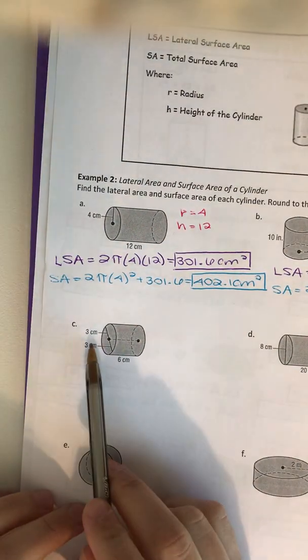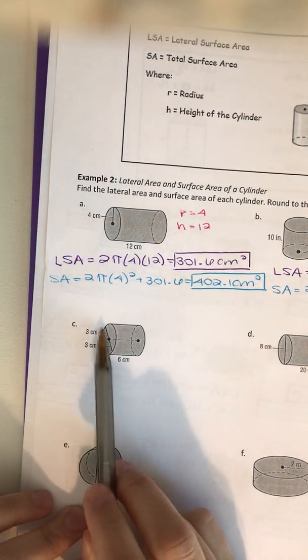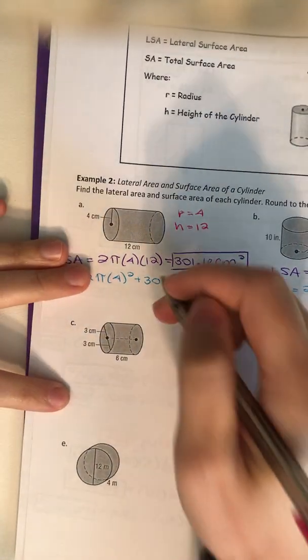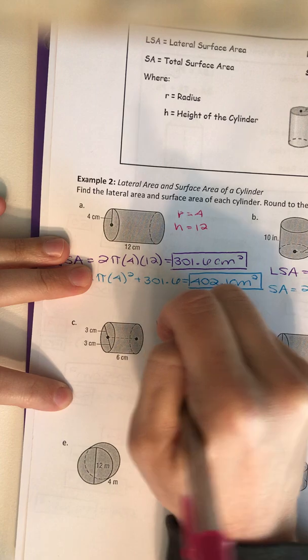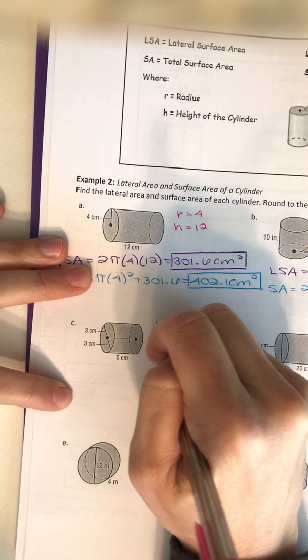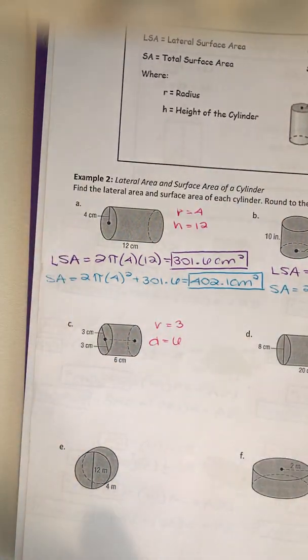Let's try one more together. This one's slightly different because it gives me my diameter. Diameter is the whole thing. I just want the radius. So I'm going to use half of that, which is 3. And then the height of my entire thing is 6.